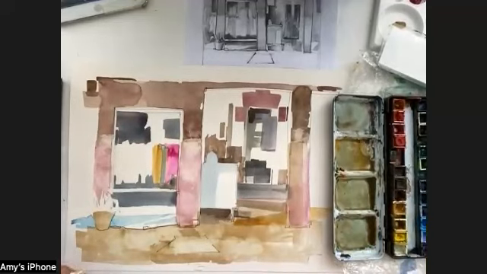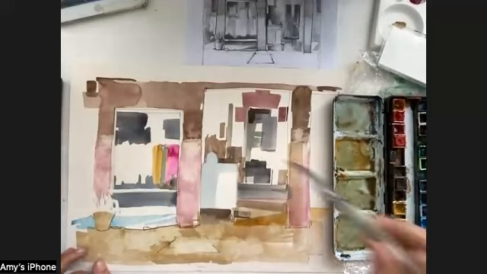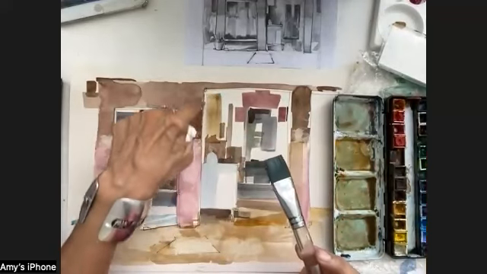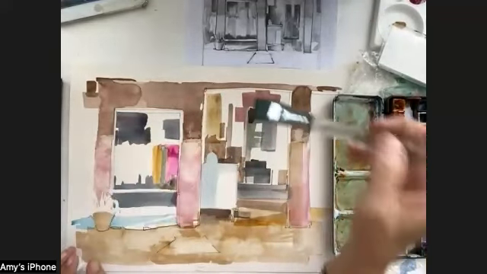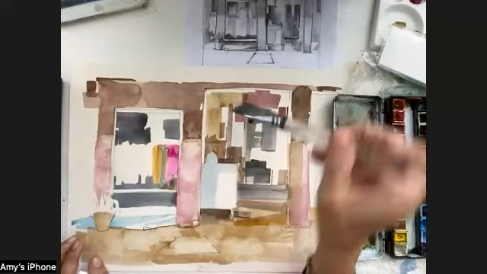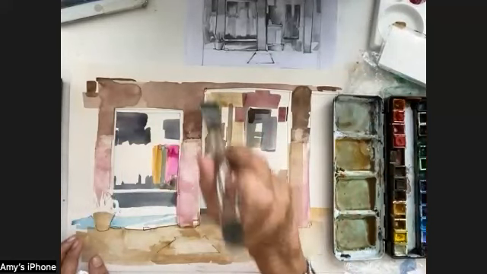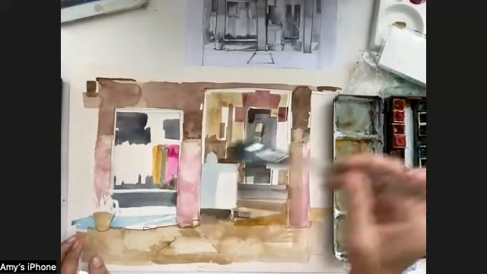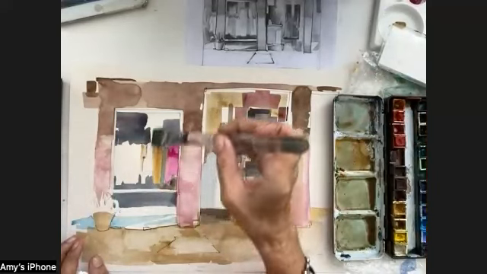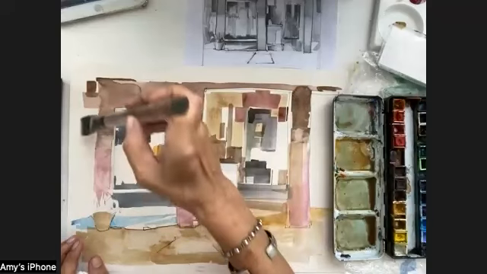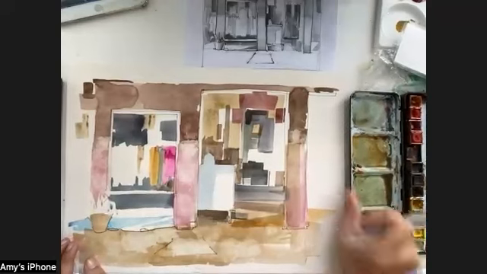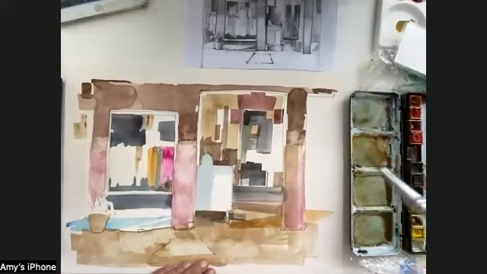Okay, let me switch to, let's see, where else might I want warm? How about up here? Again, I'm going to leave the light of some architecture. I can go over it later, but I'm establishing that mark. Good. Do a little here and there. I've got a whole section over here with nothing going on.